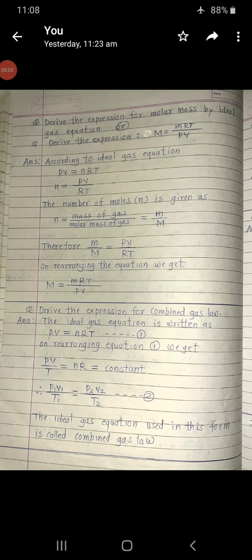Good morning, students. Today's part of states of matter is: derive the expression for molar mass of an ideal gas using the ideal gas equation. Derive the expression that is M is equal to mRT upon PV. Capital M is known as molar mass and small m is known as given mass.